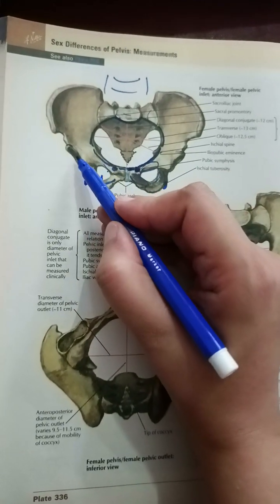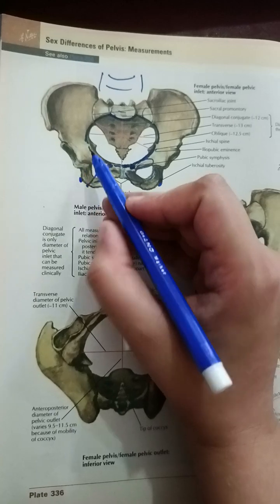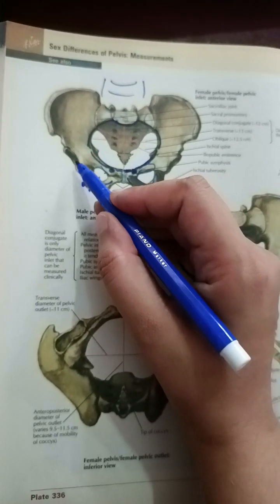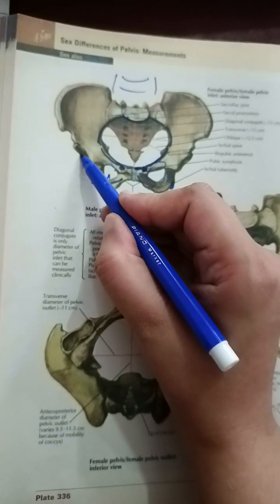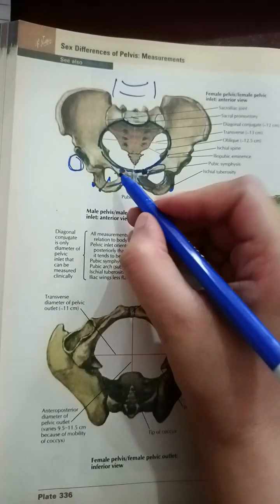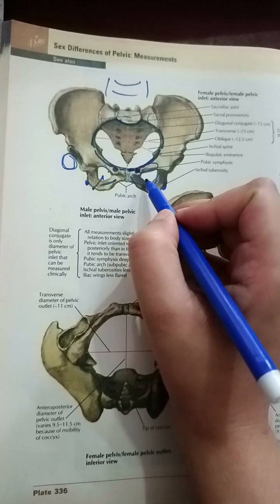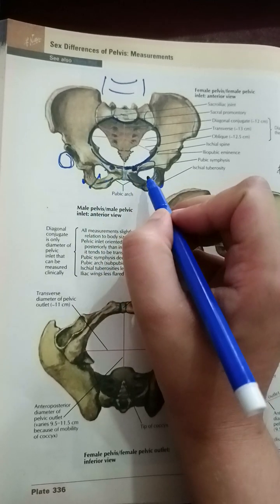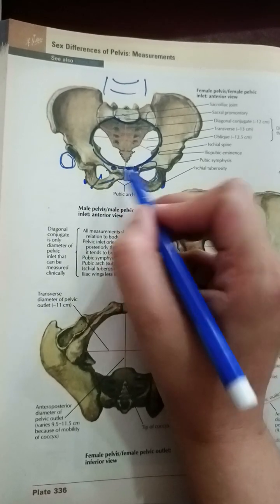Now this area is called the acetabulum. In this acetabulum, the head of the femur articulates, and these foramens are called the obturator foramens. These two foramens are called the obturator foramens.